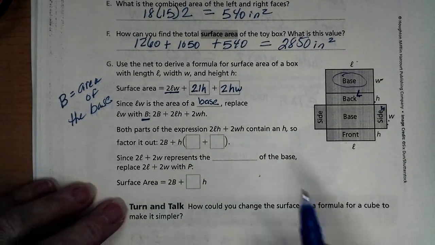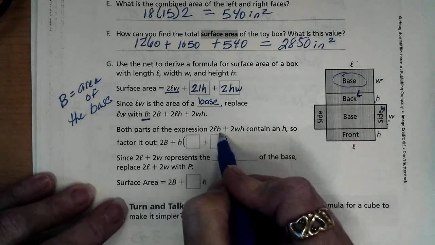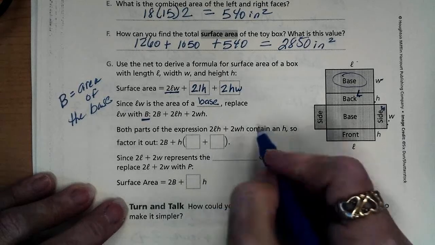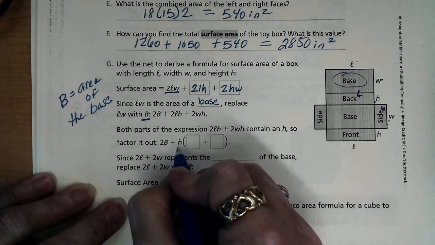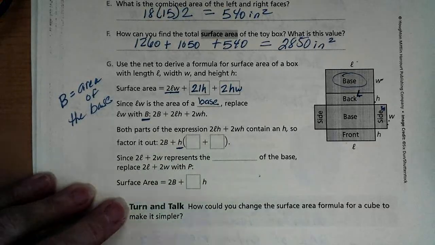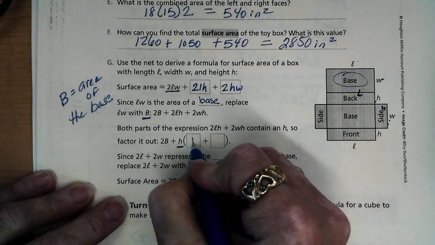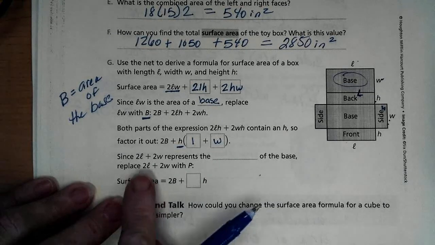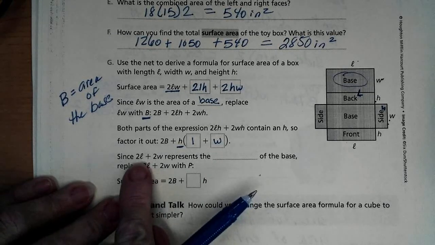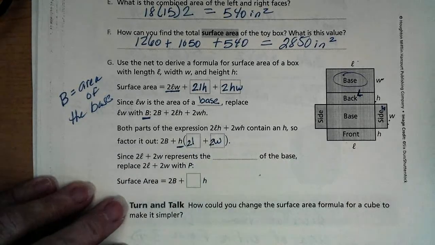Alright, so now it says both parts of the expression 2LW and 2WH contain an H. So factor out the H. So we're using the distributive property. We're reversing it. So that leaves me with, actually, 2L plus 2W, my bad.